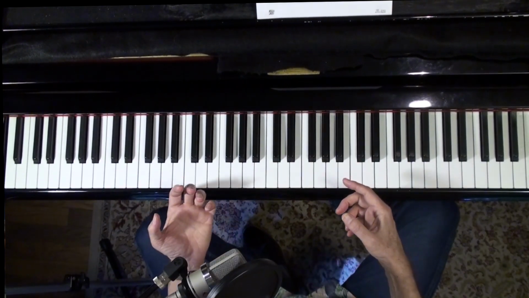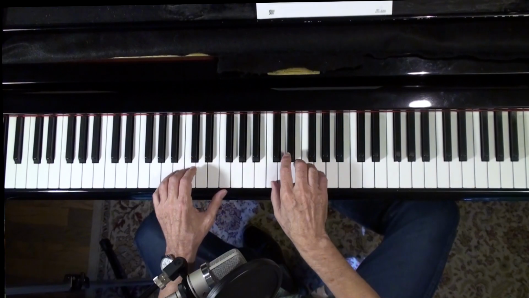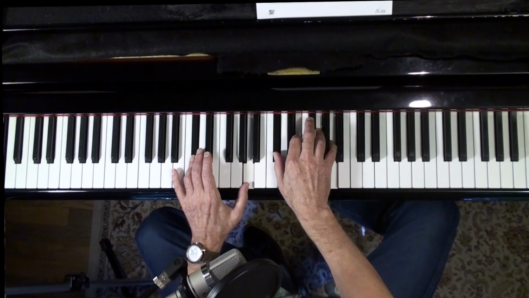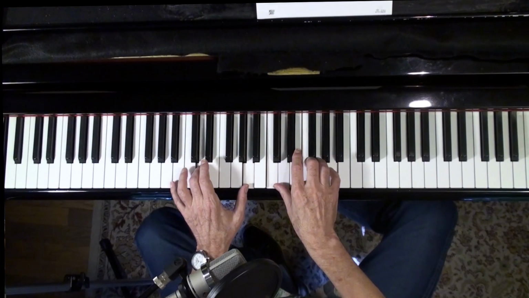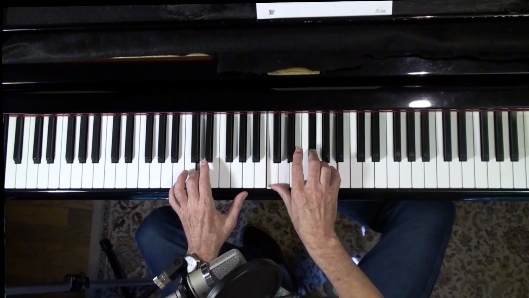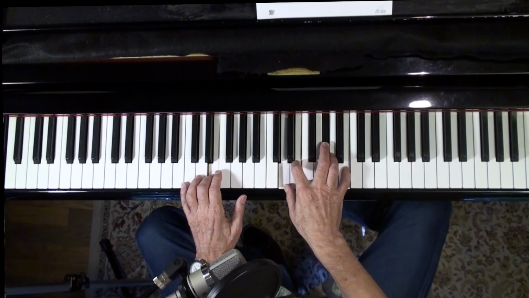That's another thing too that I did not talk about, is that the secondary dominant can move to another secondary dominant like that. And then we start getting into a whole ball of wax that I really don't want to get into.